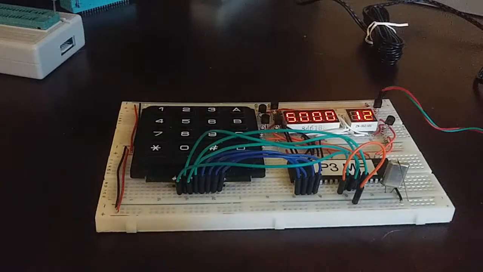Okay, so this all is working perfectly now. Let's take a quick look at the code.